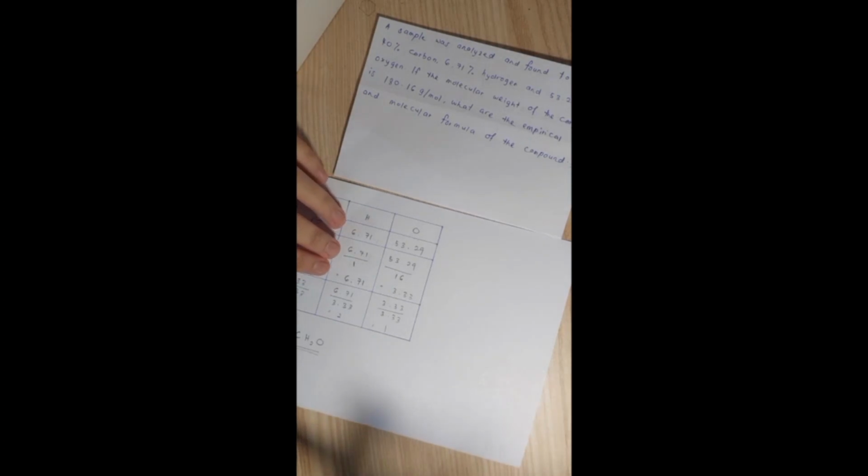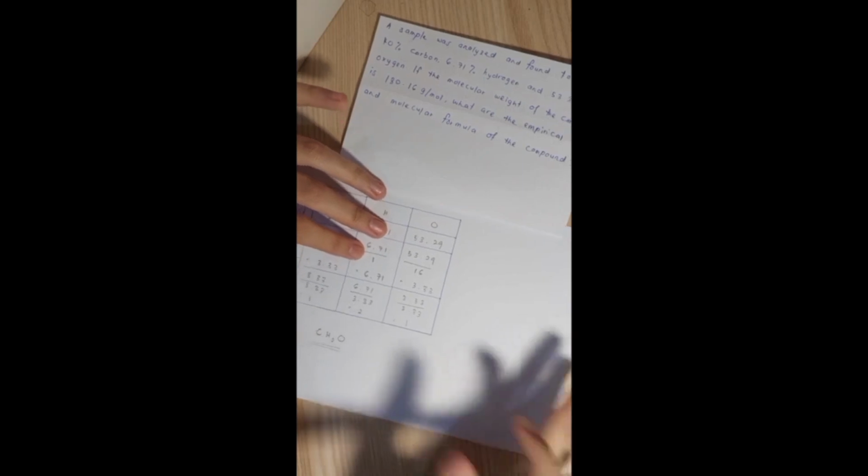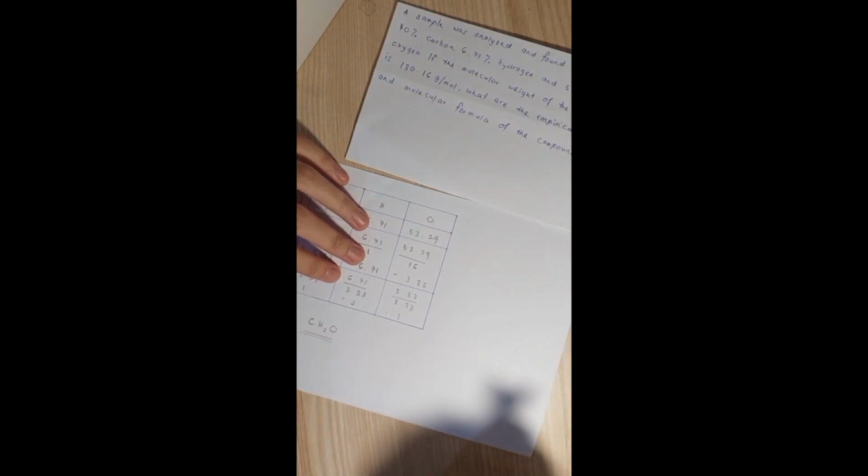Now we must determine the molecular formula of the compound. The first step is to calculate the empirical formula. So we have done that part. Second, we must calculate the empirical formula mass.